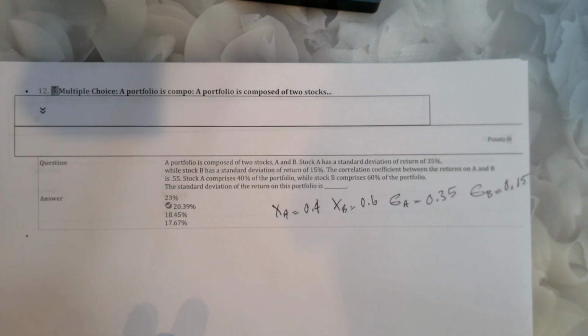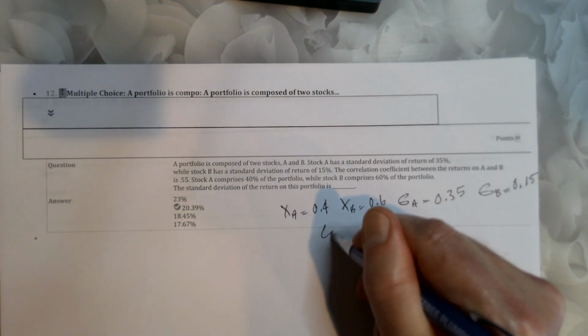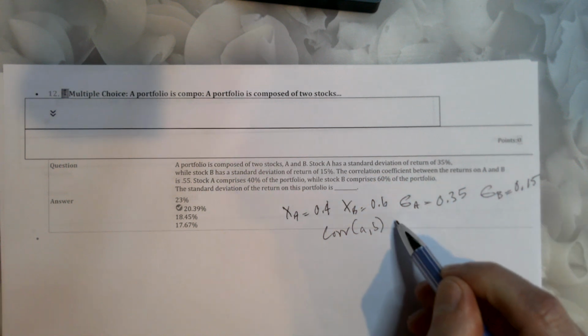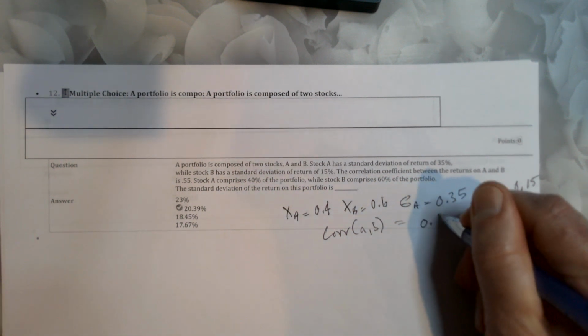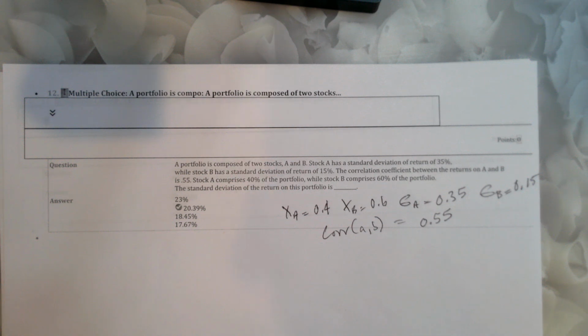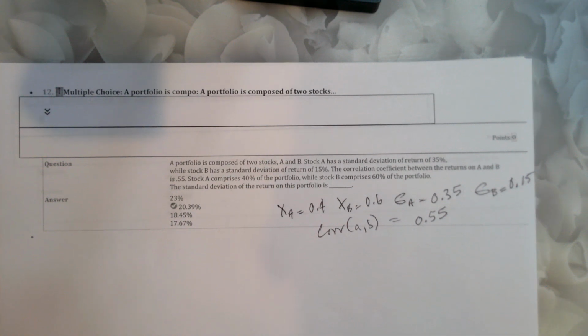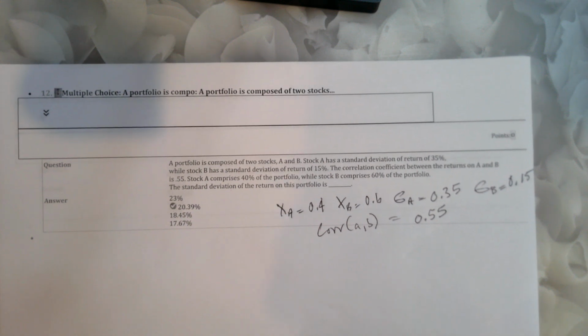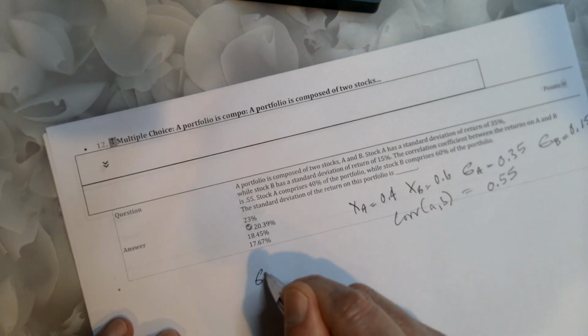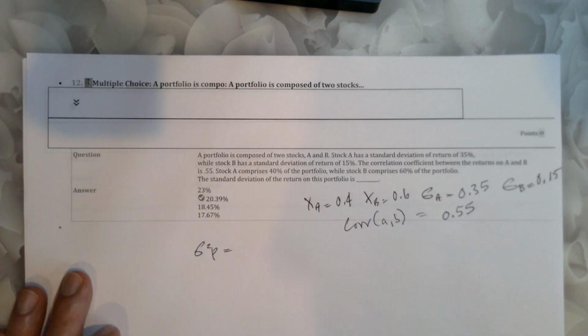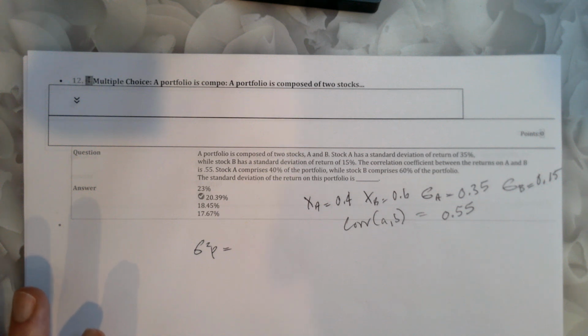Okay, there's one more thing that they give us, and that is that the correlation between A and B is 0.55. Since that correlation is less than 1, we know we're going to have some diversification benefits, so this is a good deal. But we need to somehow figure out what is the standard deviation for the return on this portfolio. We don't have a formula for standard deviation on the portfolio. What we have is a formula for variance of the return on the portfolio, but that's okay, because all we have to do is take the square root of variance in order to be able to get standard deviation.